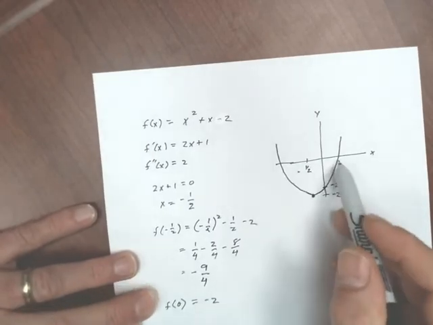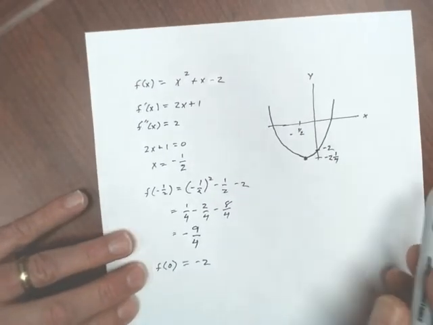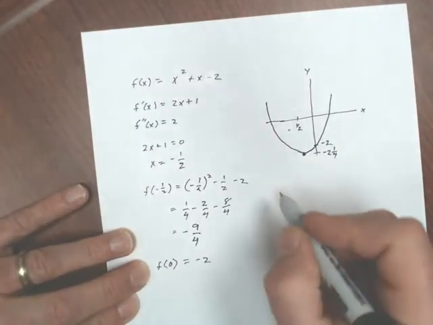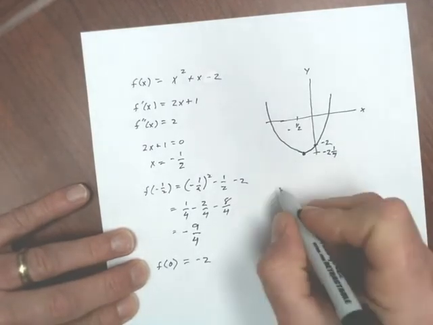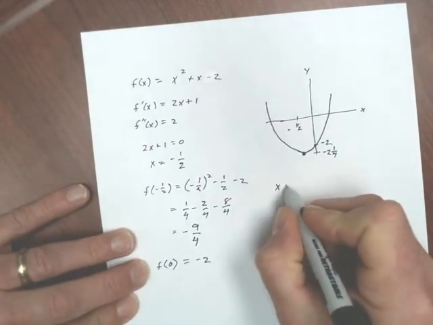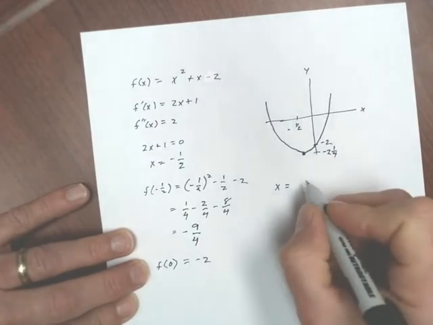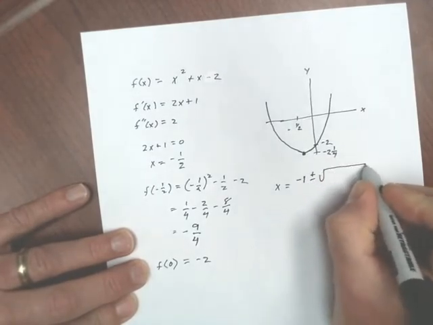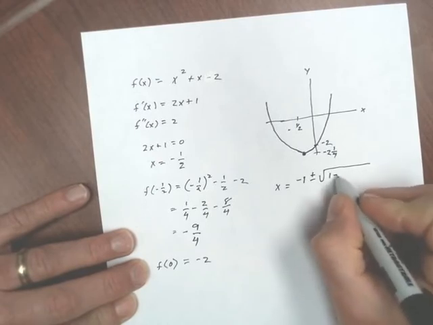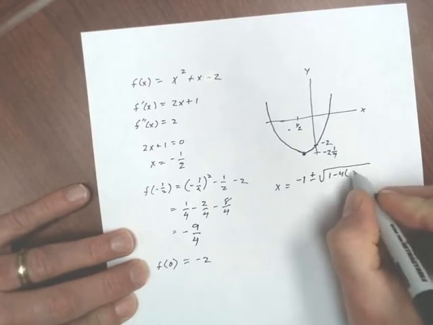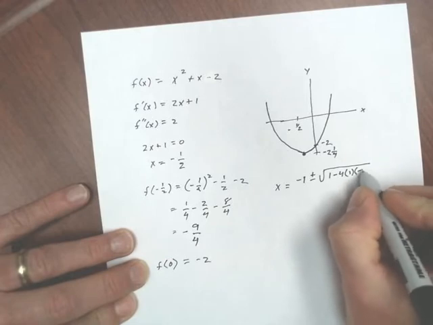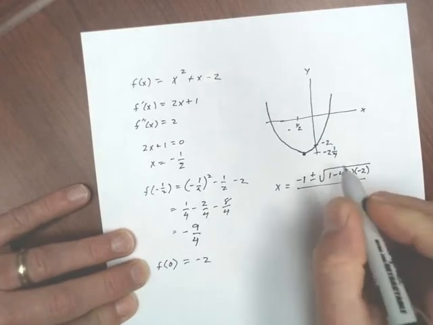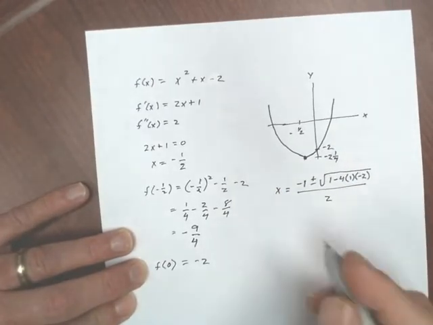Now, what are our x-intercepts? Well, we're going to set this equal to 0 and use the quadratic formula. This quadratic formula would say x equals -1 plus or minus the square root of 1 squared minus 4 times a times c, all divided by 2a.